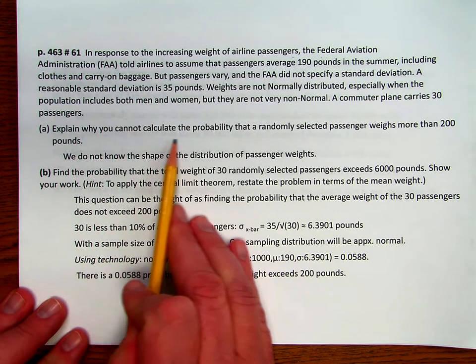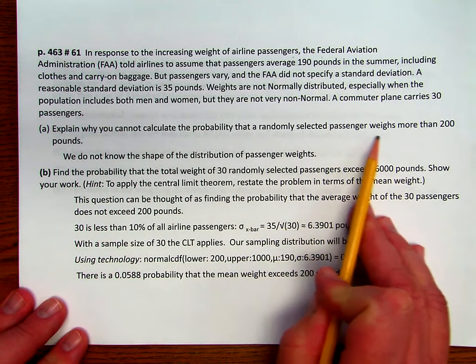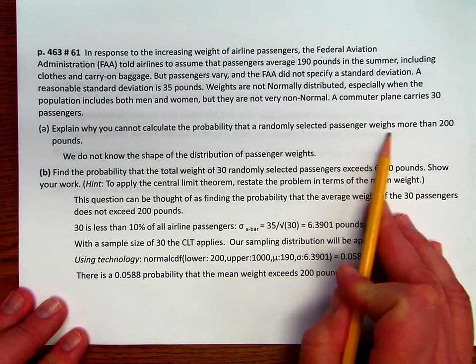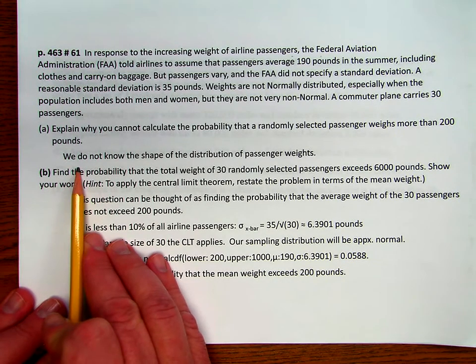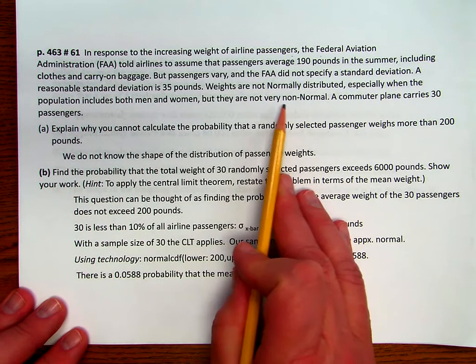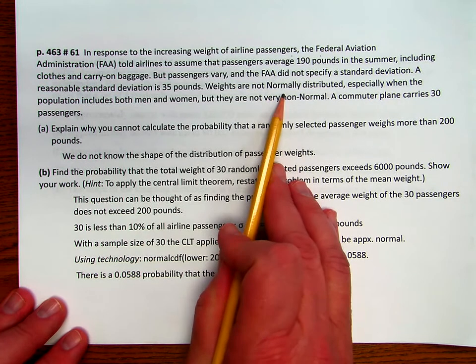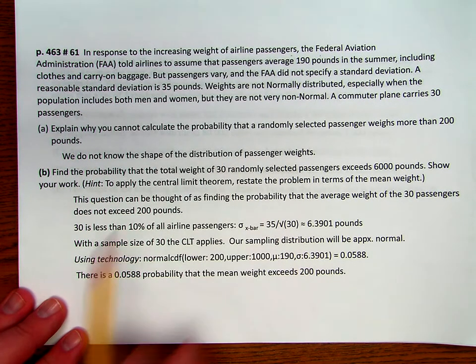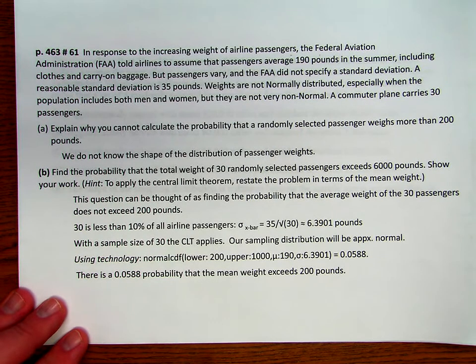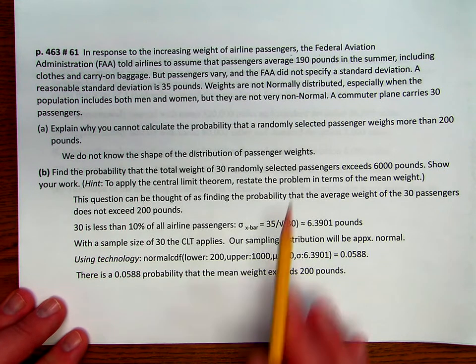Explain why you cannot calculate the probability that a randomly selected passenger weighs more than 200 pounds. We do not know the shape of the distribution. If it is distinctly not normally distributed, and we're only talking about one passenger, we can't use normal CDF. Now, maybe there exists some formula for whatever the shape of the population distribution is, but we're not aware of it. As the information is given, we can't solve that.